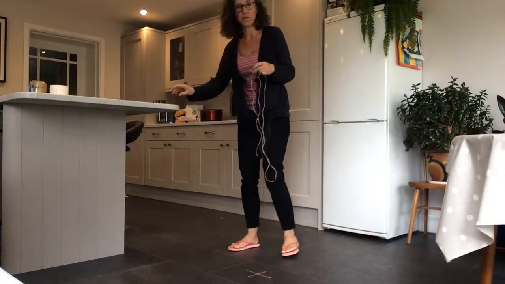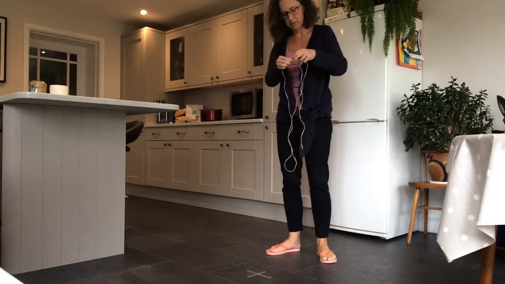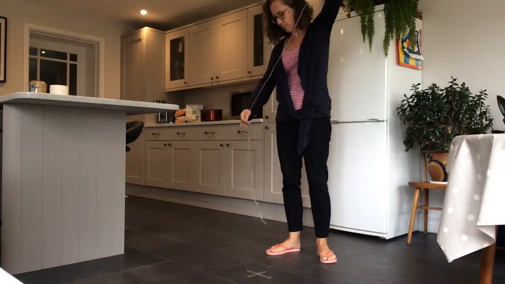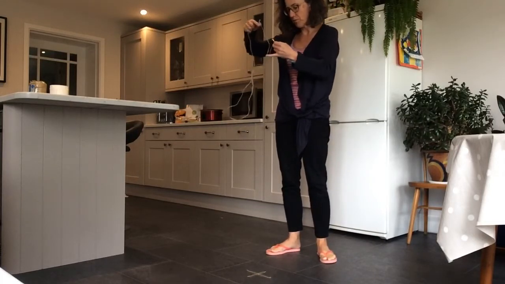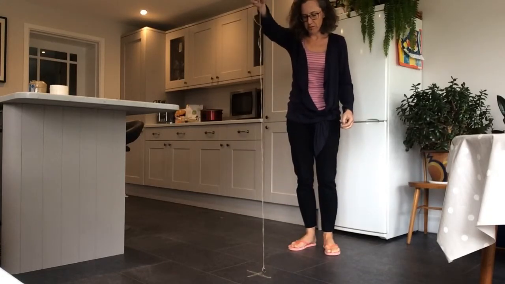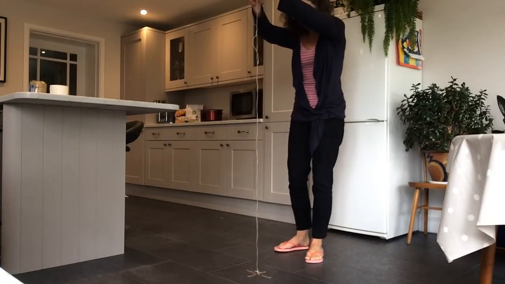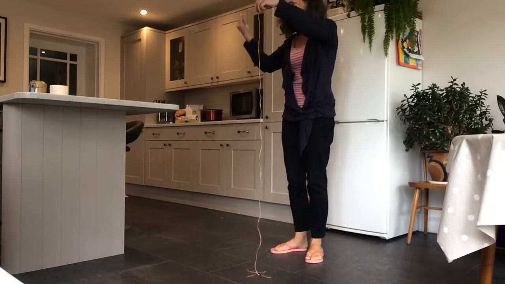I've got my cross on the floor here that you can see that I've made with sellotaping down two pieces of string. I've made a plumb line out of string, which is 1.5 meters tall. I've just tied a battery to the bottom of it to weight it down, that's all I could find. So that's the height that I'm going to drop the seeds from each time.